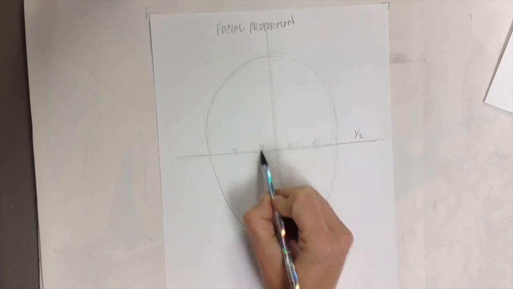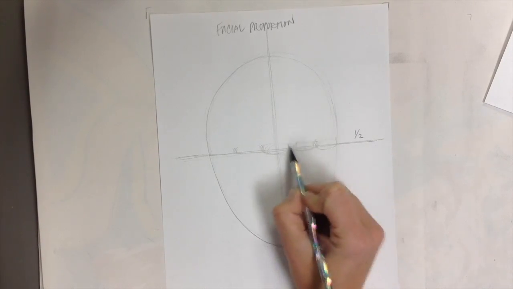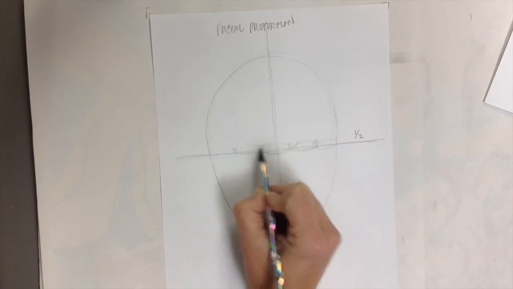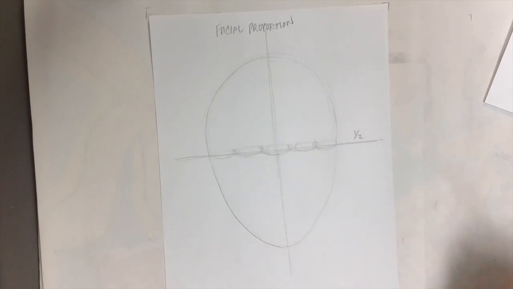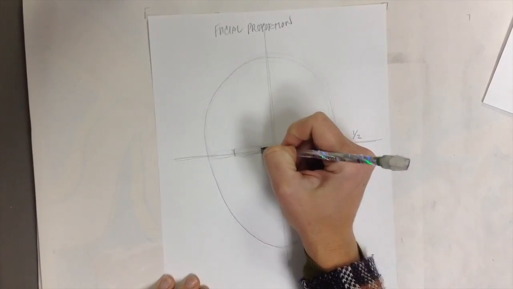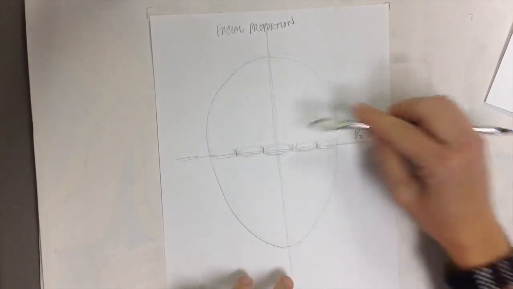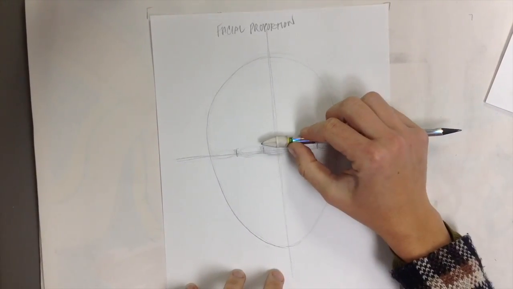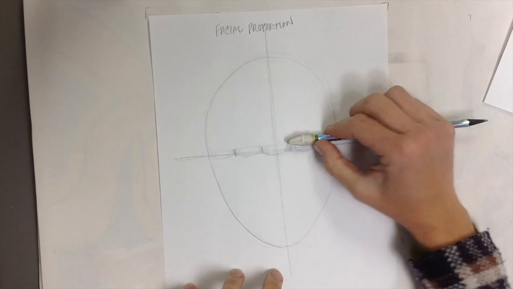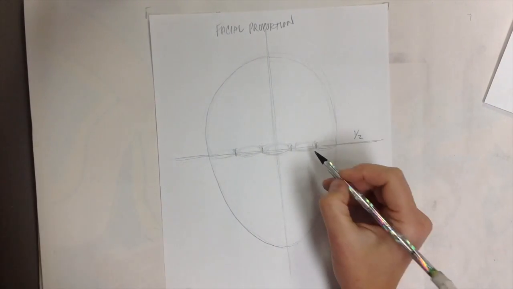And something that also makes it easier for me is I like to draw ovals. And if I can fit 5 of the same size oval, then I know I've got a pretty good space for my eyes. So I'm going to make that measurement there. That's where my eyes will go. So you have an eye width between your eyes, and then an eye width on either side of your eye. Okay.